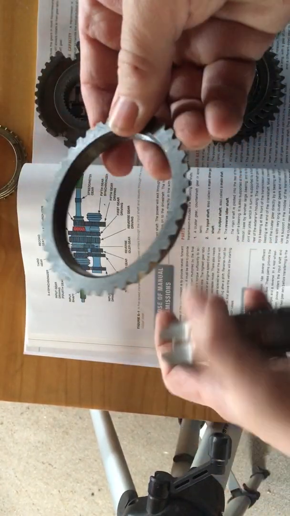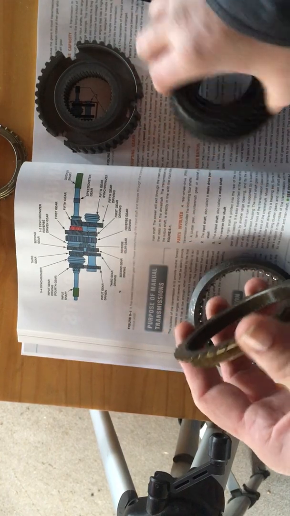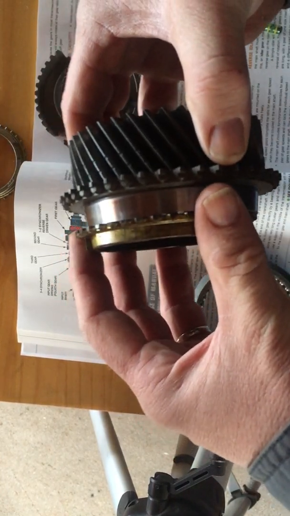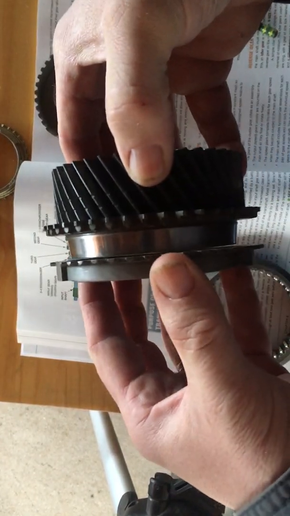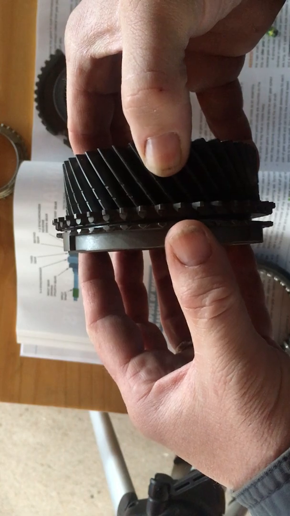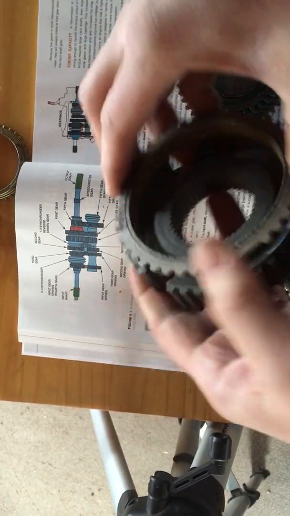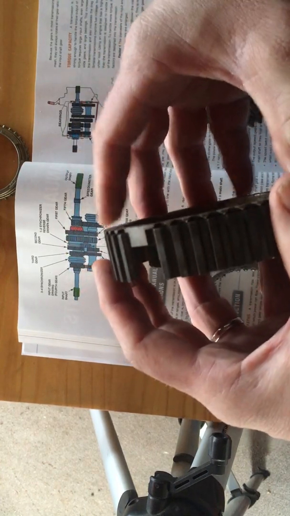The blocker ring will slide over the speed gear. It'll actually slide over this. I actually have the one that works on this guy, so this will spline over this, okay? So you've got to remember, this is sitting right here in the hub. Okay, let me turn this so it's locked in. Sitting right here in the hub.